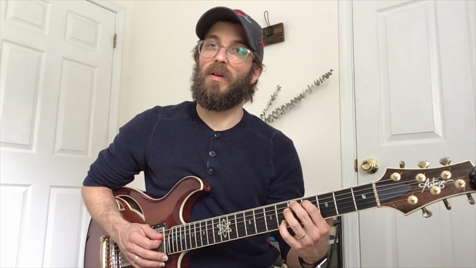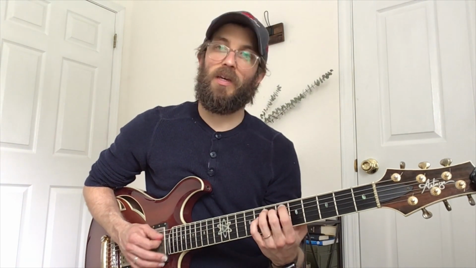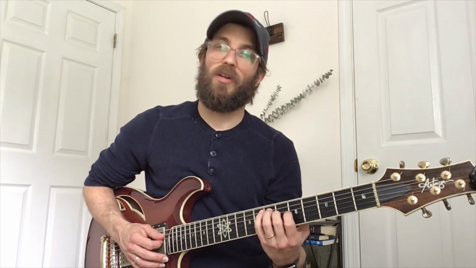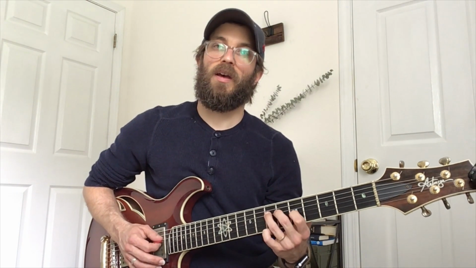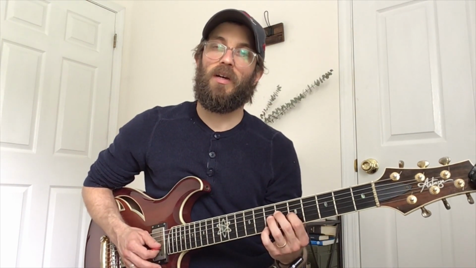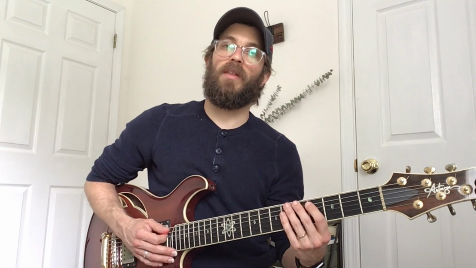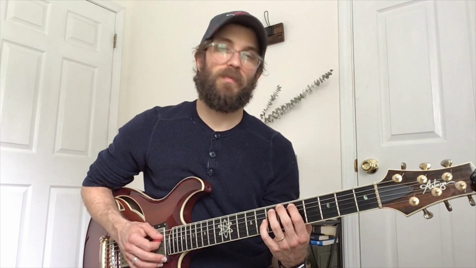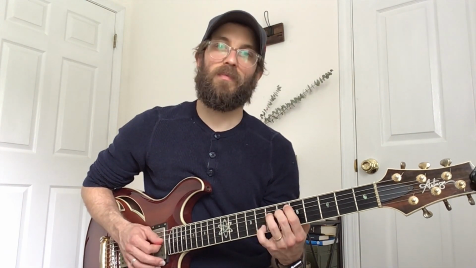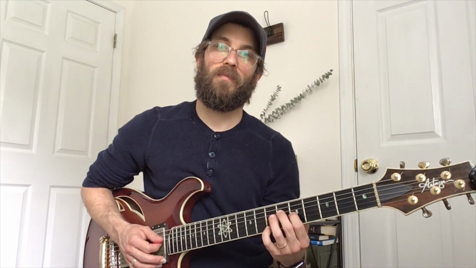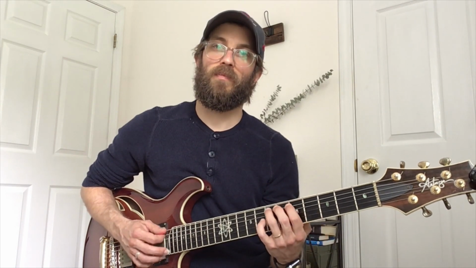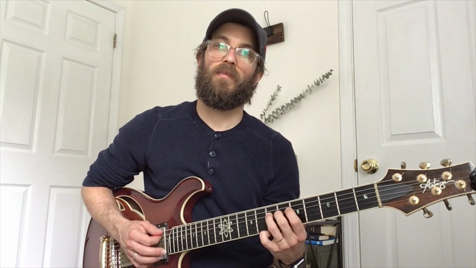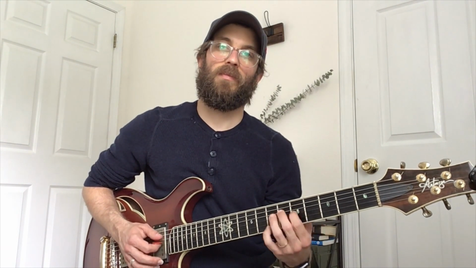So C sharp to D, E to F, G sharp to A, and B to C. So if you're playing along, we can play them like this. 1, 2, 3. Call that the half step below.